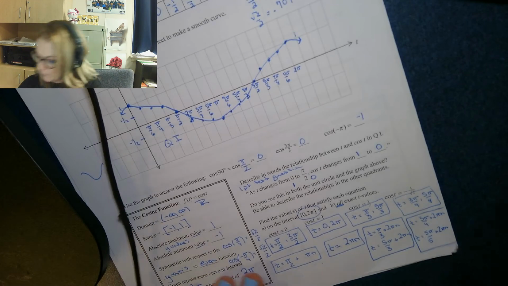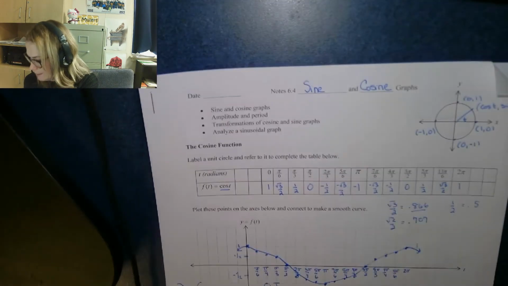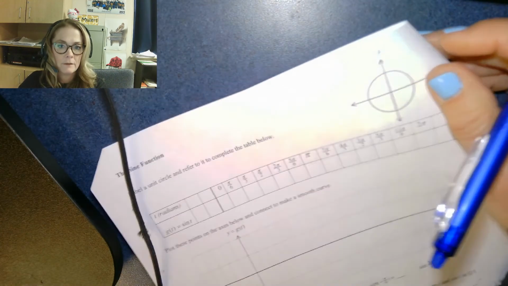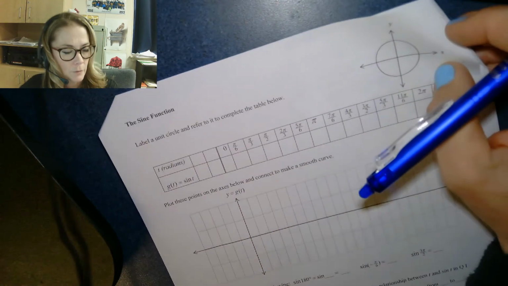All right, let's go on. I think we're heading on to the sine graph. And then maybe I'll stop the video and start transformations later. So this, we're going to go through a little bit more quickly, now that we have the feel. See if I can't get this in under 20 minutes.